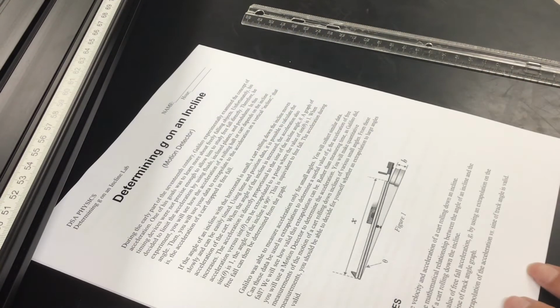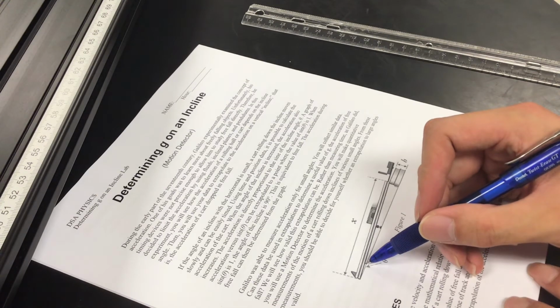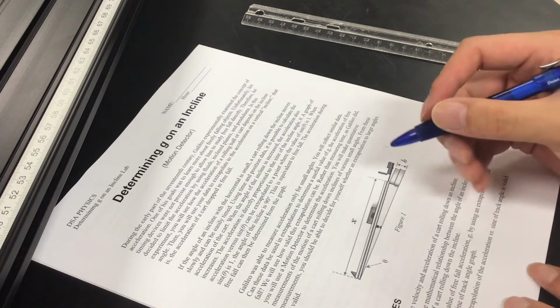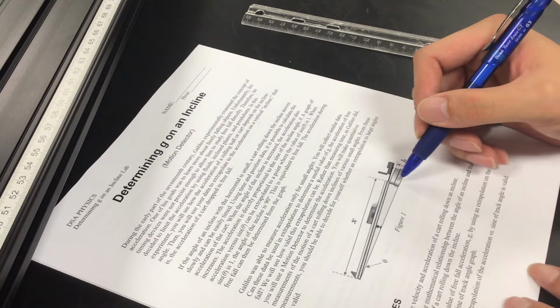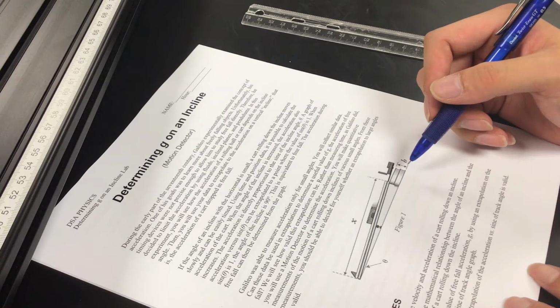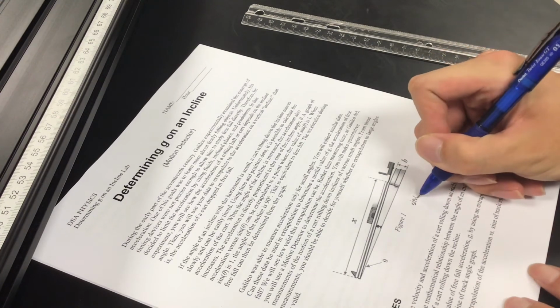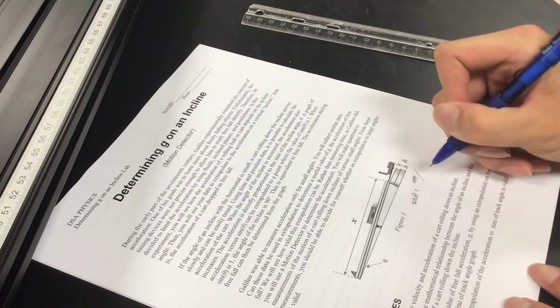As you're looking at this diagram, the next thing you have to calculate is sine theta. As the diagram shows, this is the angle theta that I have. X is the length of the incline plane, which we said is about 120 centimeter. And the height of the book will change, depending on the number of books I stack up. So as we said again, sine theta is equal to opposite over hypotenuse.